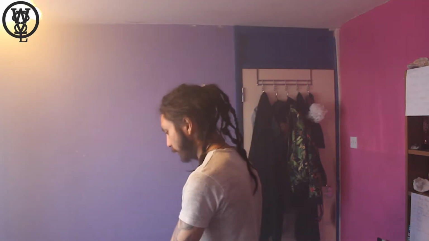So this room, the center of this, let's move the camera a bit. So the center of this room, which is about here, is basically an energetic vortex. My bed is also an energetic vortex as well because I have selenite under my bed. And then another energetic vortex at my altar.